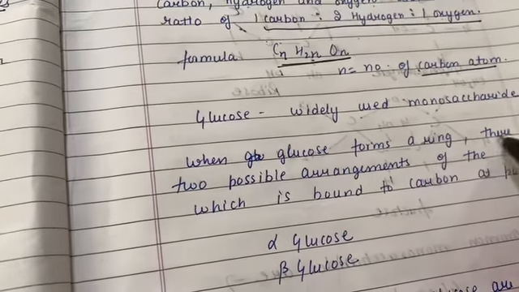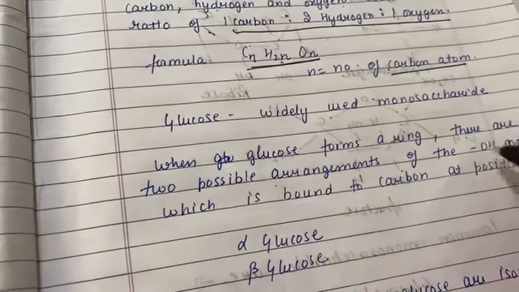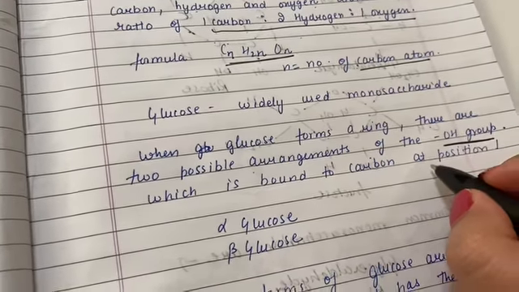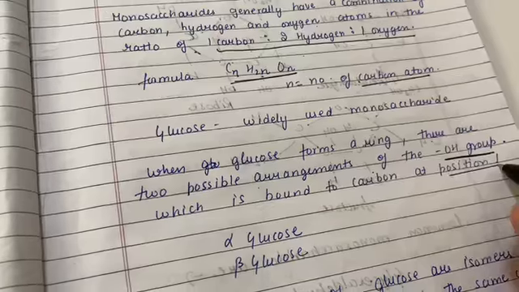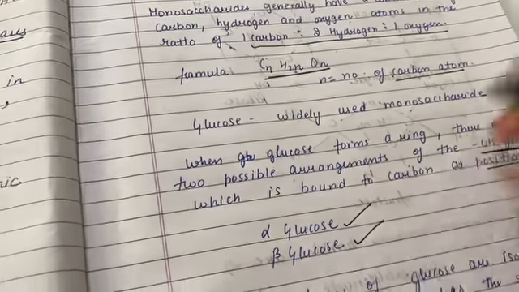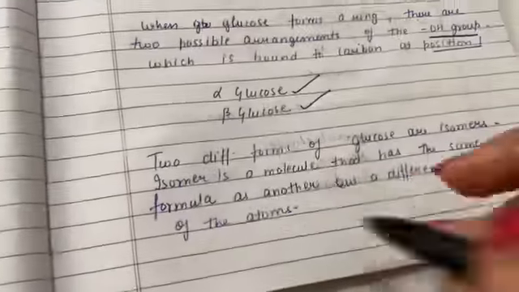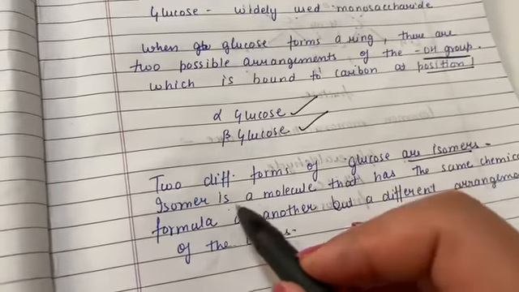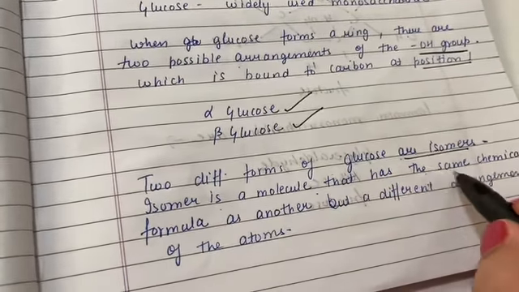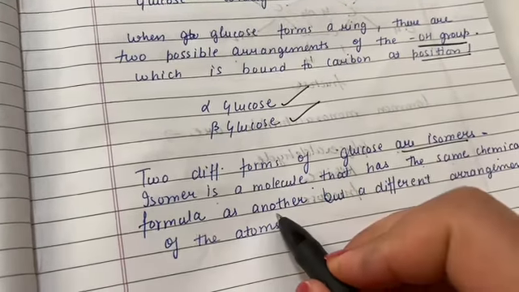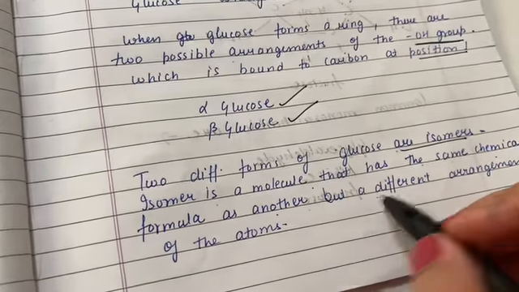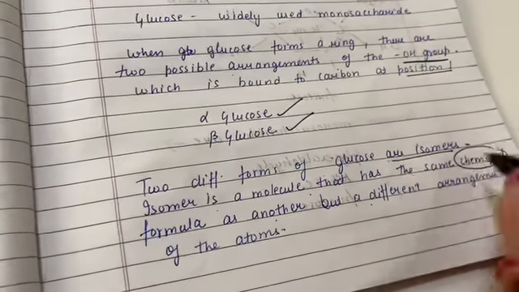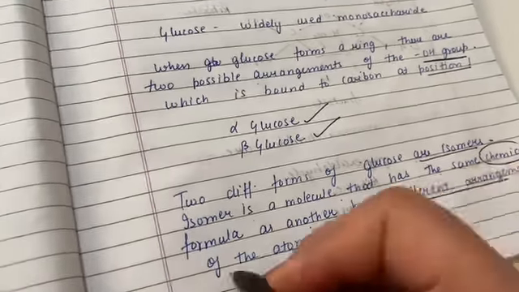When glucose forms a ring, there are two possible arrangements of the OH group bound to carbon at position 1, either alpha glucose or beta glucose. These two different forms of glucose are isomers. An isomer is a molecule that has the same chemical formula as another but a different arrangement of atoms.